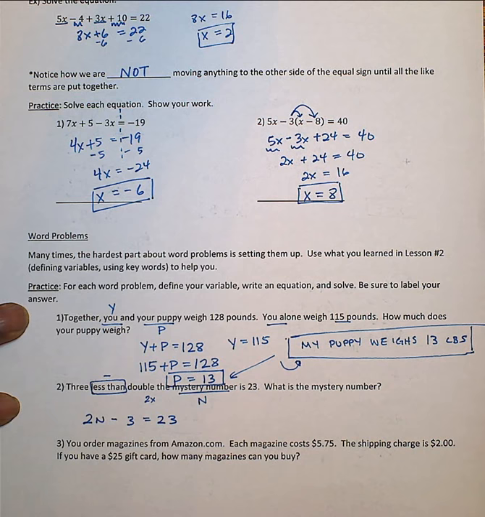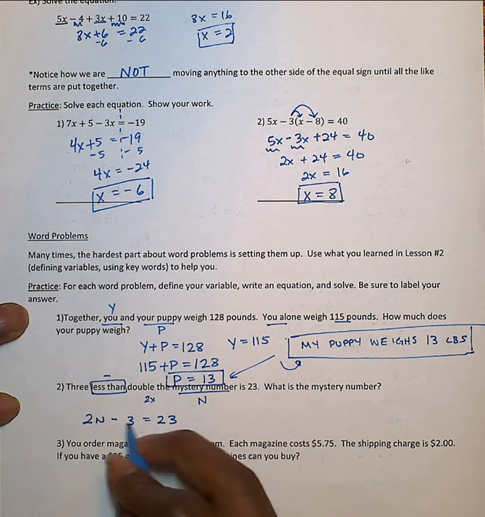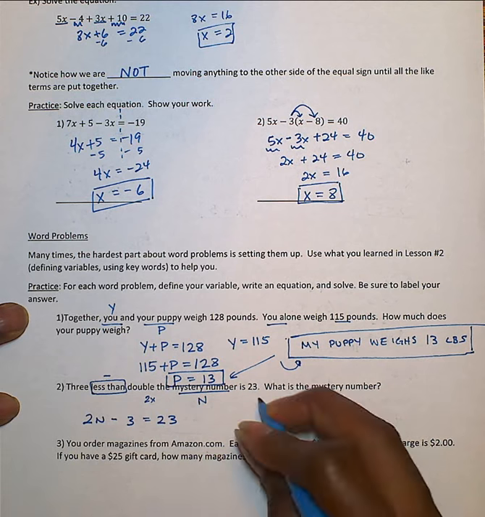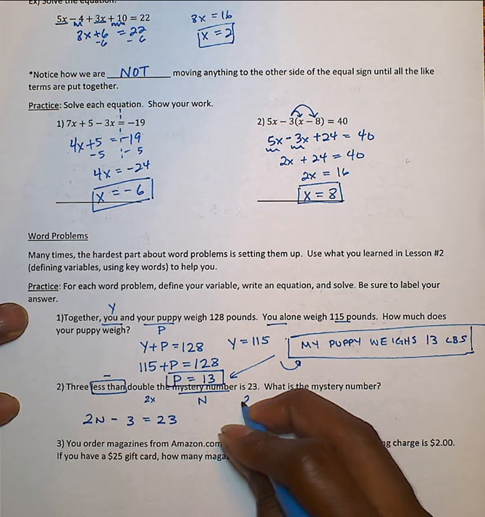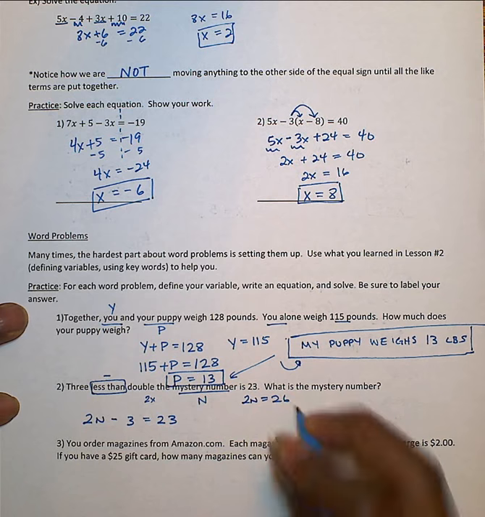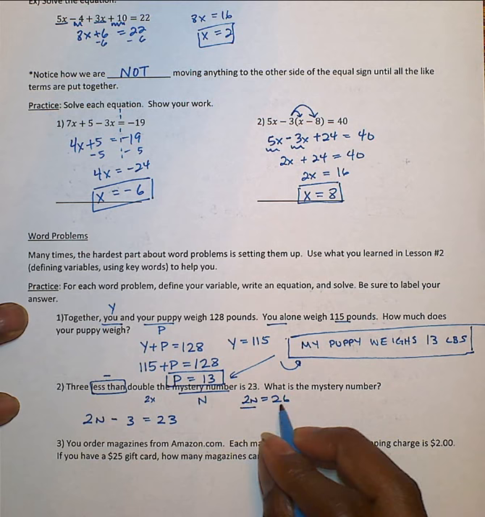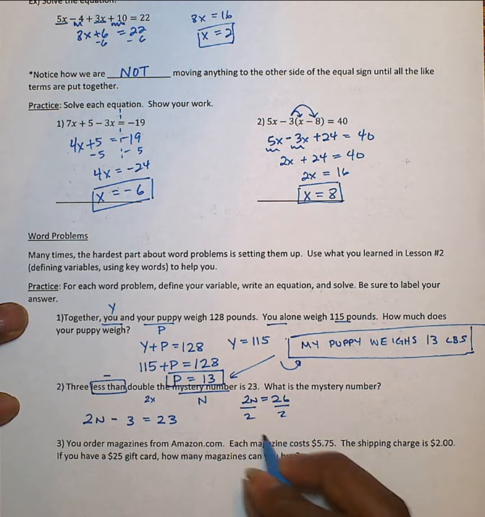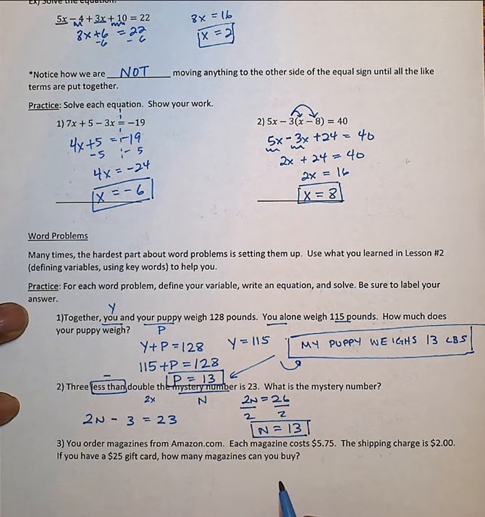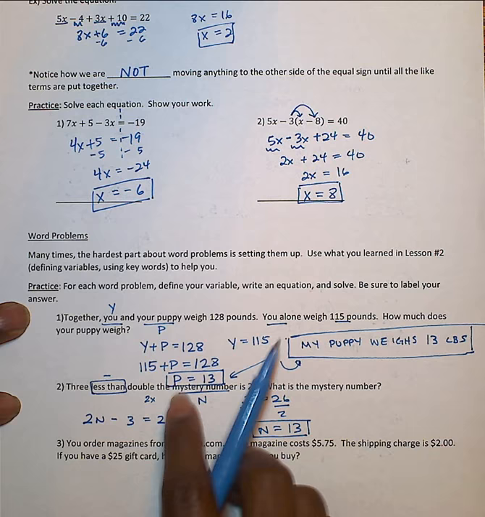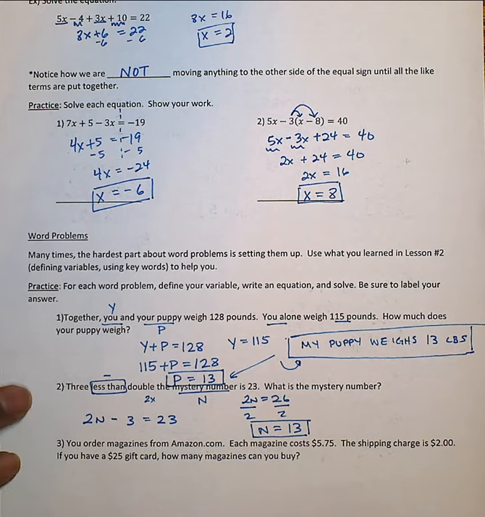There's our equation. So let's solve it. I'm going to add 3 to both sides. So 2n equals 26. And then divide by 2. So n equals 13. Our mystery number is 13. Okay, again, every word problem will not be 13 just because our first two worked out that way. Remember to pay attention to the process and not the answer.